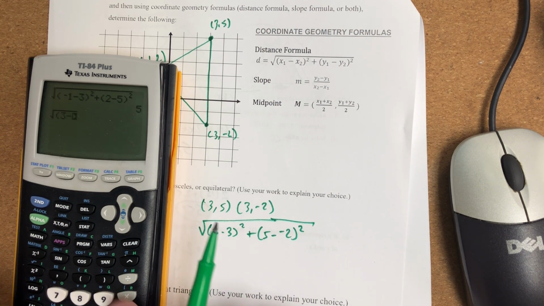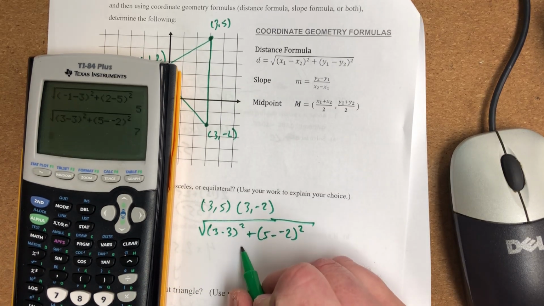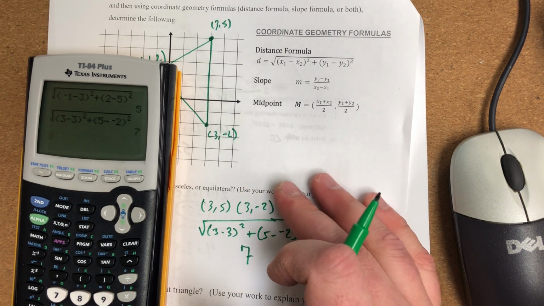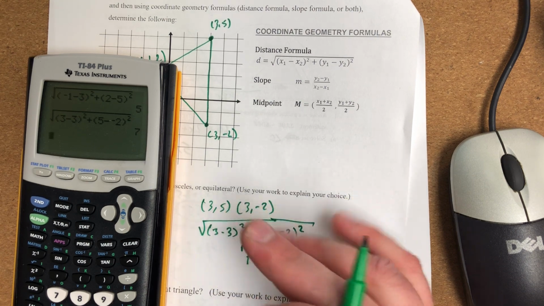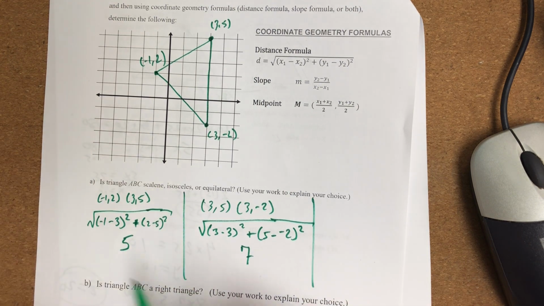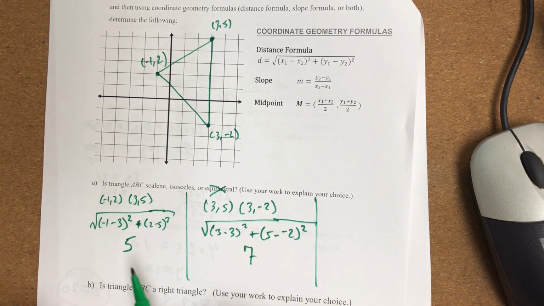Open it up, 3 minus 3 squared plus 5 minus negative 2 squared. And you might be like, Canfield, I can do some of this in my head. Sure, you're welcome to. I'm trying to give a way through these problems if you're stuck. So right now, those two sides are not equal. So it's not an equilateral triangle, because that means all 3 sides are equal.